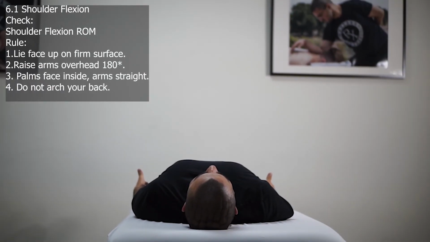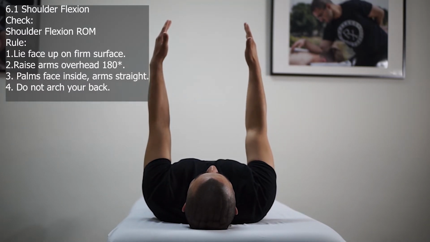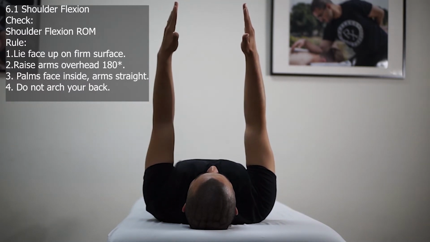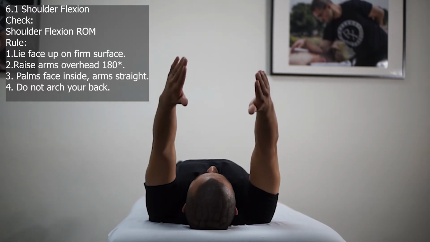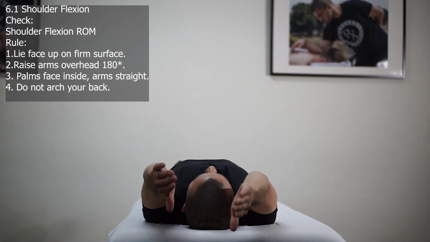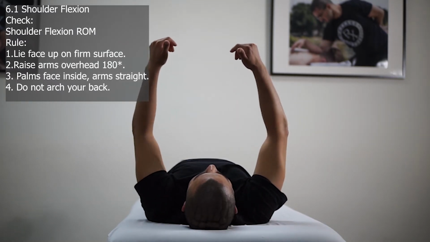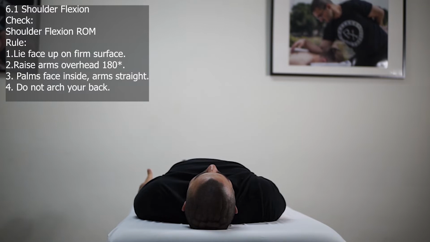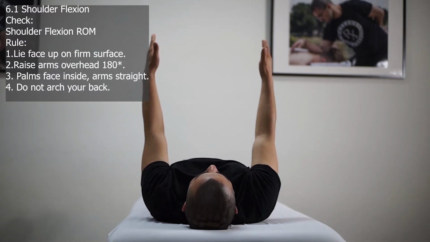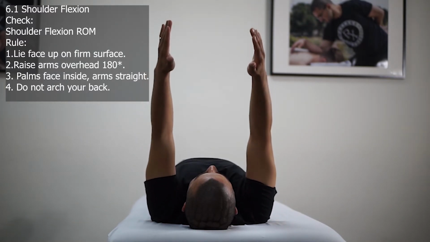Next test is shoulder flexion. We're going to lie down on a firm surface, face up, with the thumbs up, and we'll try to raise the arm overhead to 180 degrees. The main idea is not to arch the back and to reach this 180 degrees. If you can't reach the 180 degrees, you have a shoulder flexion problem, or a shoulder mobility problem. How does it feel, Michael? It's good. Good. Make sure it's not shifted and the back is not arched.